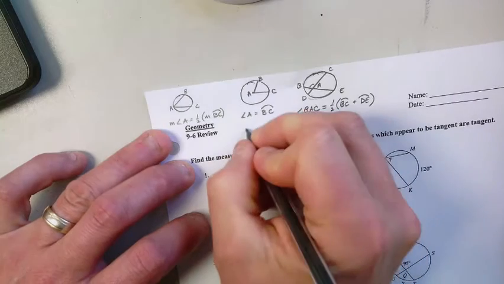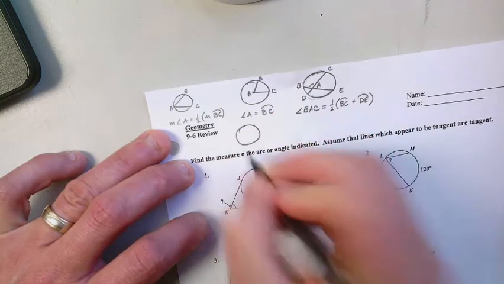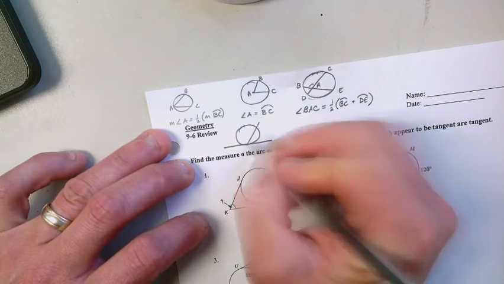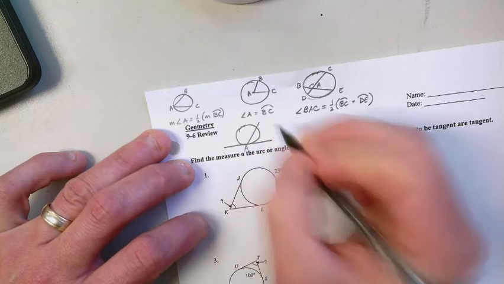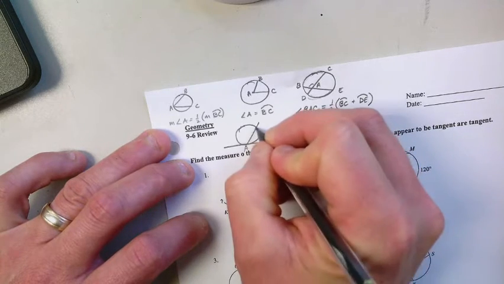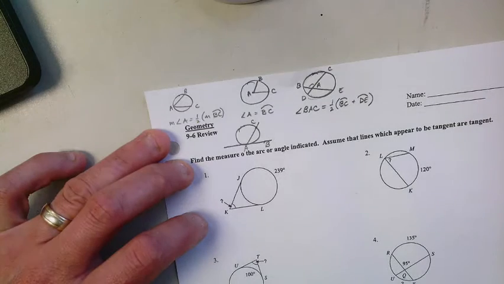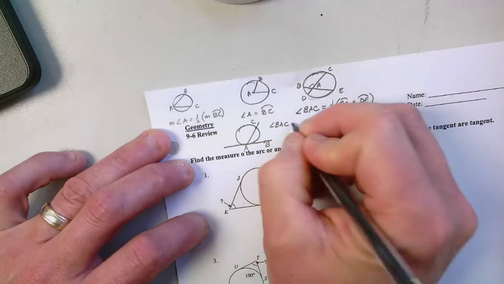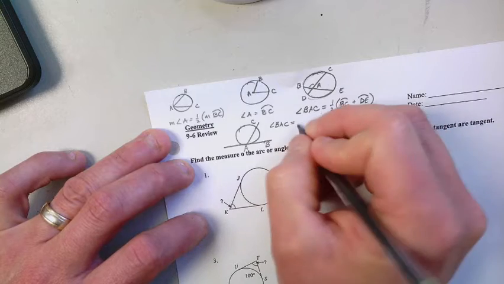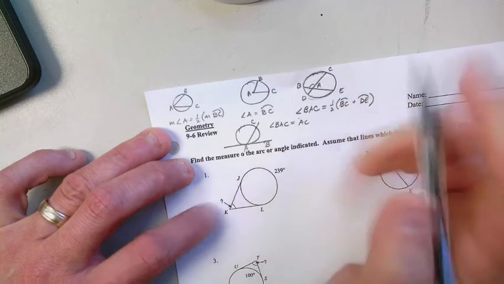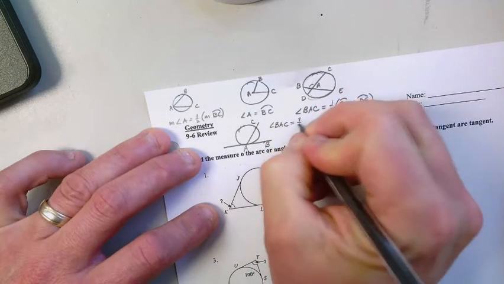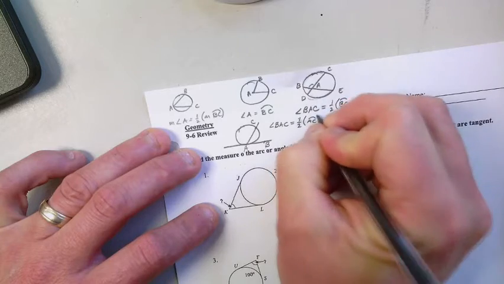We also have, if you have a tangent line to a circle, so if I do something like this, a line tangent to a circle, and then you have either a secant or a chord, maybe I'll do something like this. We would know that angle BAC is going to be half the measure of that intercepted arc AC. Half of arc AC.